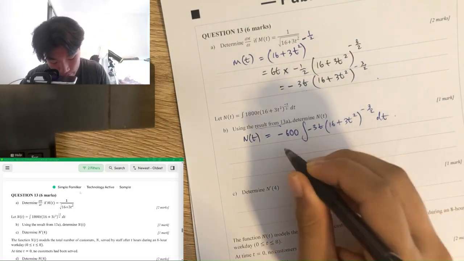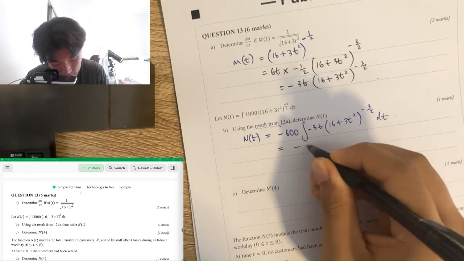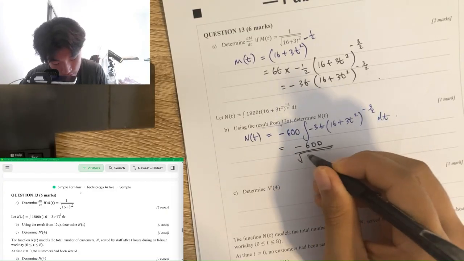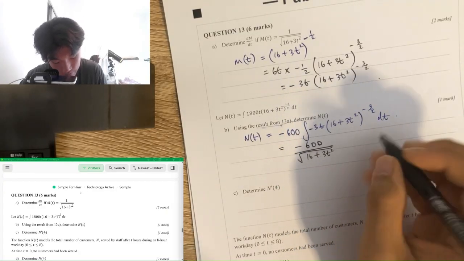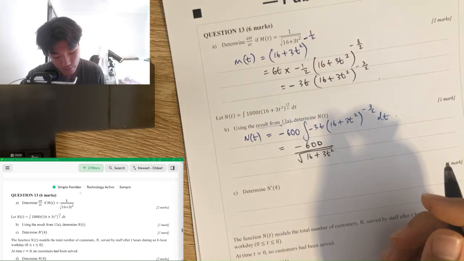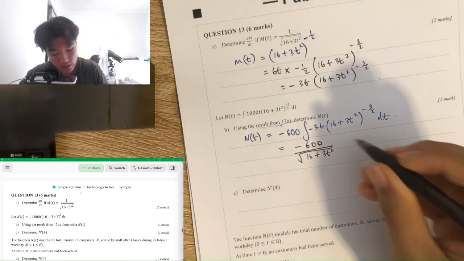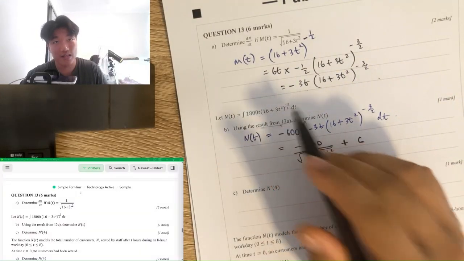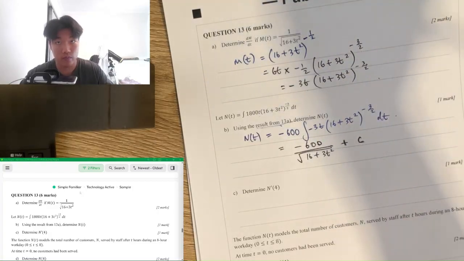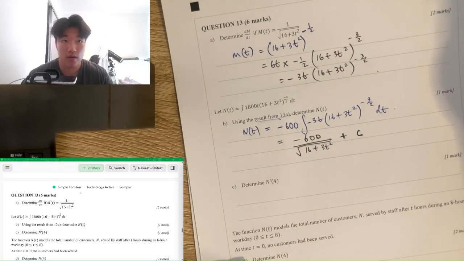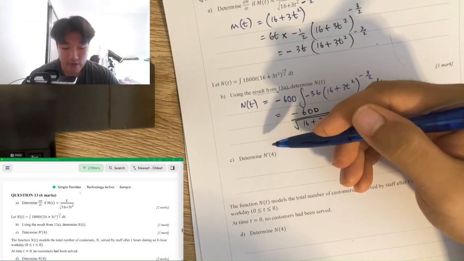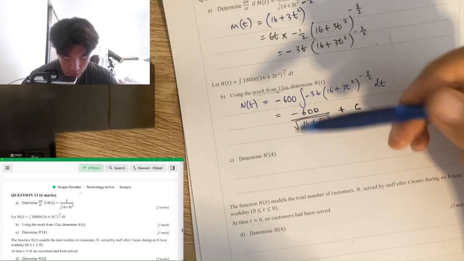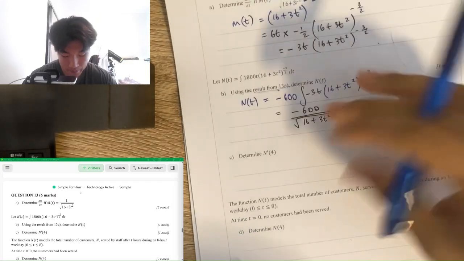Okay, so this becomes negative 600 over square root of 16 plus 3t squared. Then we add plus c, since it's an indefinite integral, we don't know what the vertical translation is. Okay. The derivative of n. So we need to get the value of the derivative of n at t equals 4.